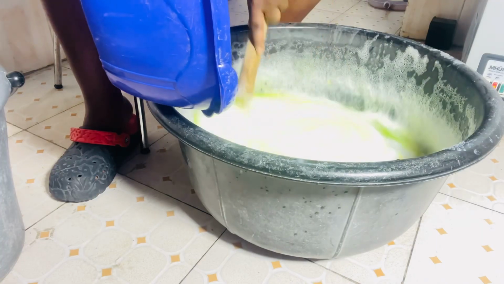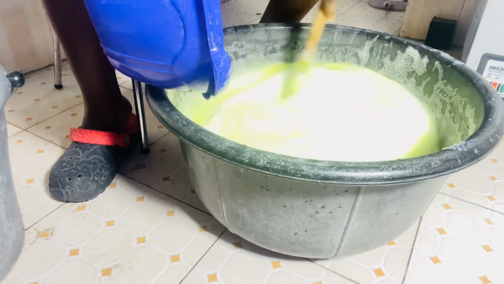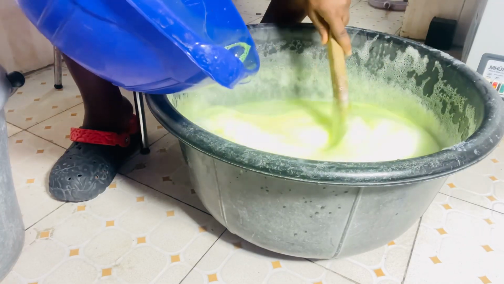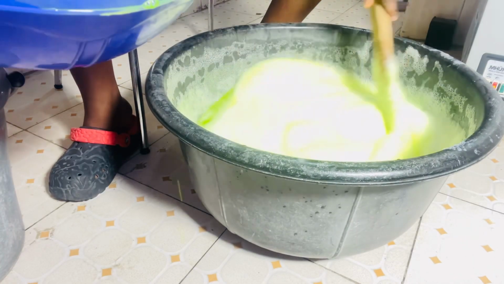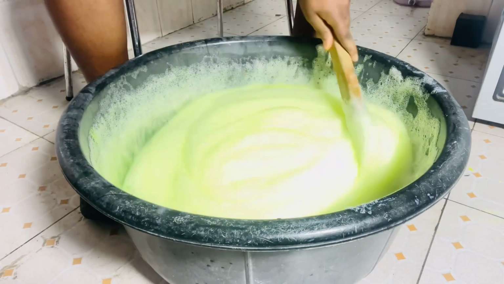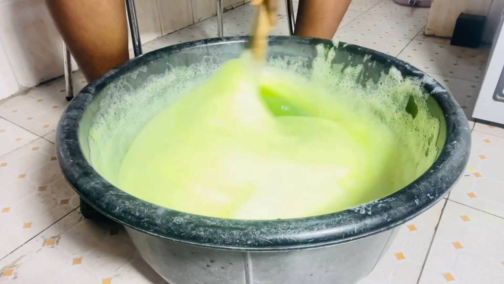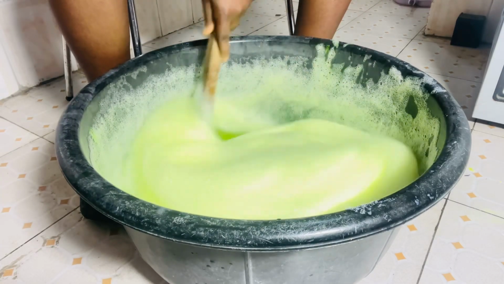So yeah, this is everything. You can see the color is looking so vibrant, so bright, so beautiful, and that's how I love my liquid soap. So that's it, guys. That's everything about liquid soap making. It is very easy. Anybody can make liquid soap.